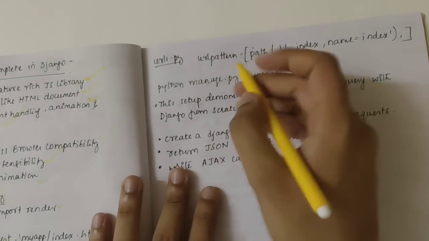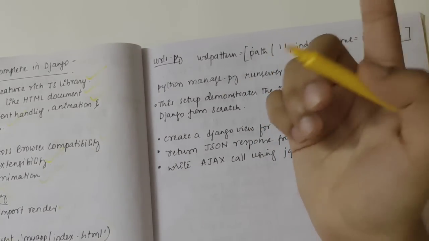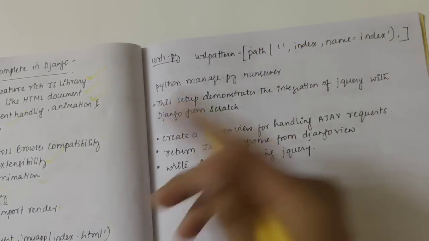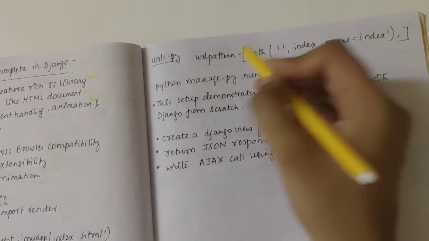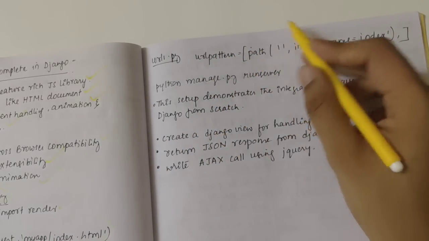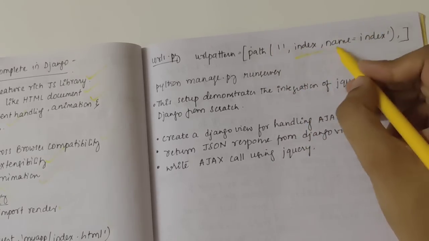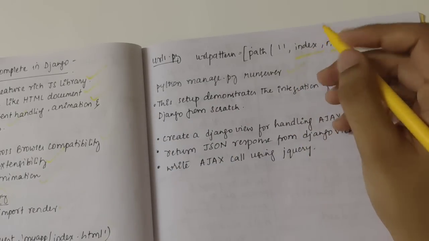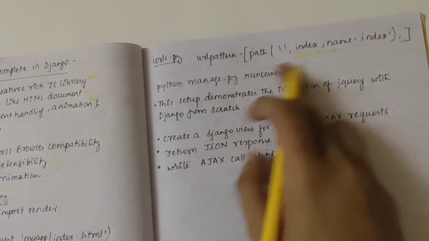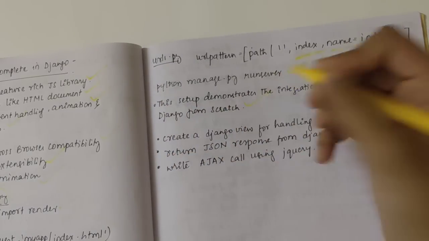Looking at the URL part, I'm importing the path, and after that from .views I am importing the index, right? After that I'll write urlpatterns is equal to path, the basic URL, the default URL configuration, index. I'm importing index, mapping index, name is equal to index. After that python manage.py runserver, I'm running the server. So this setup demonstrates the integration of jQuery with Django from scratch.